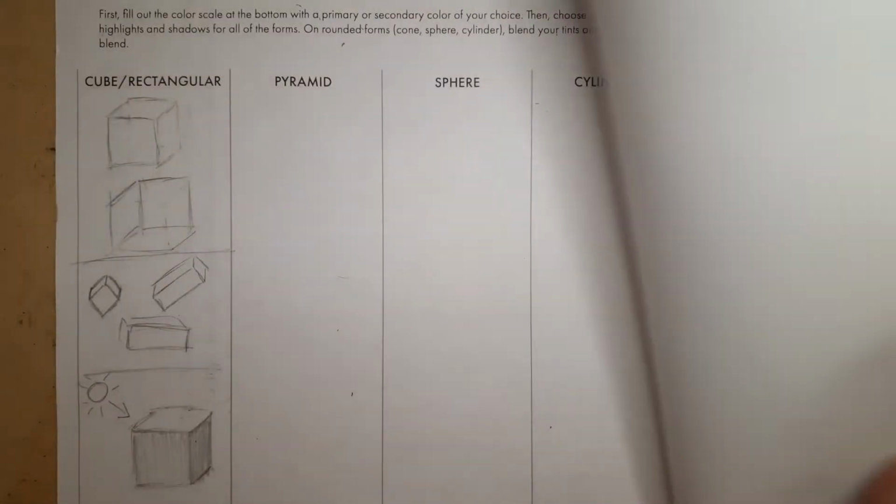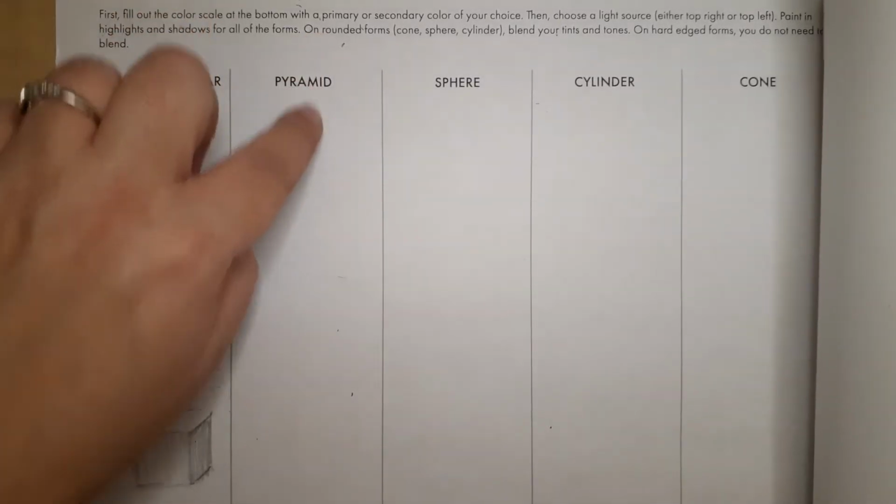Okay, we're back and we are talking about more geometric forms. Working on our worksheet here. The next one is pyramid. So let's look at some pyramids.